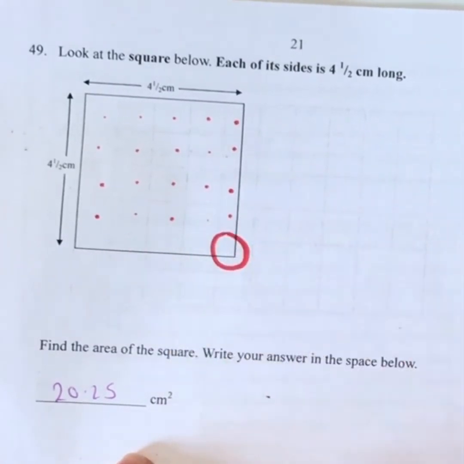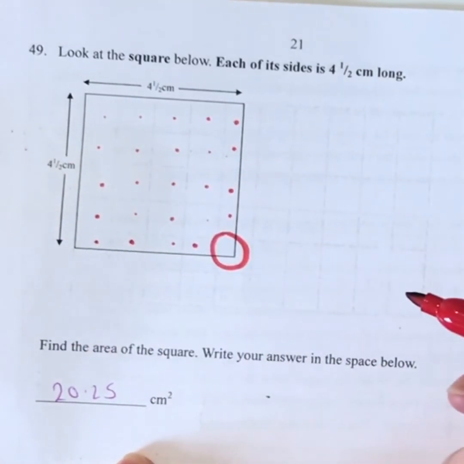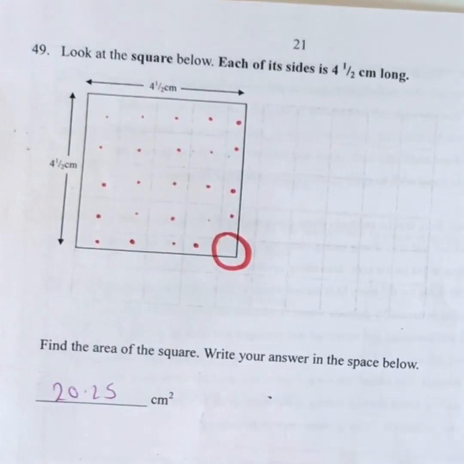Going to leave this wee one out at the minute. Okay, 2 half squares to give 19. Another 2 half squares would give 20 full squares, and that's a quarter of a square, which will give you 20.25.